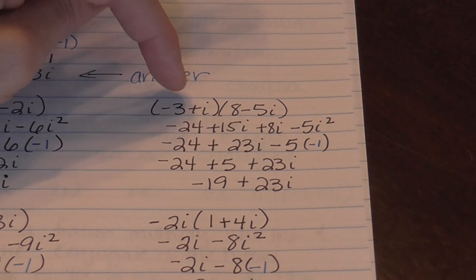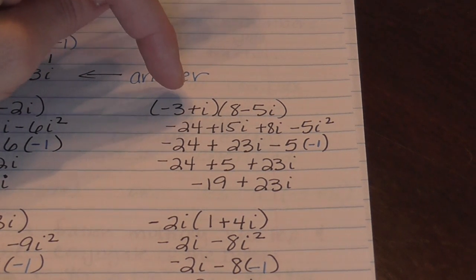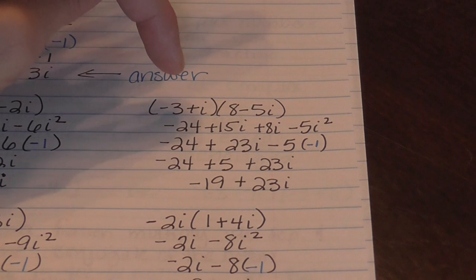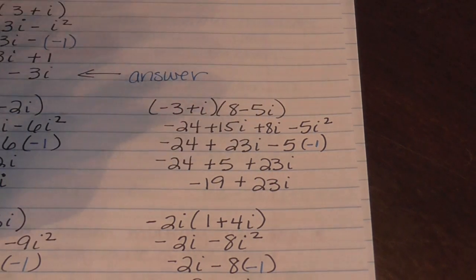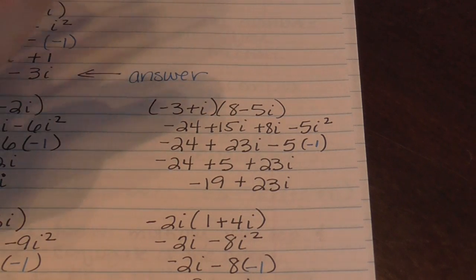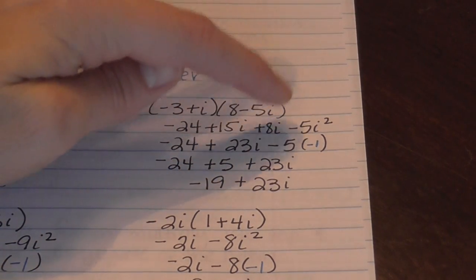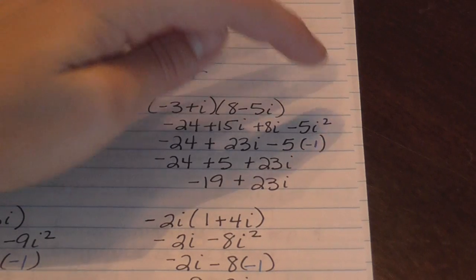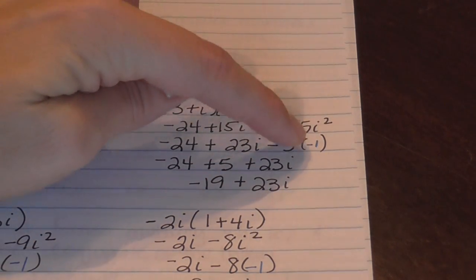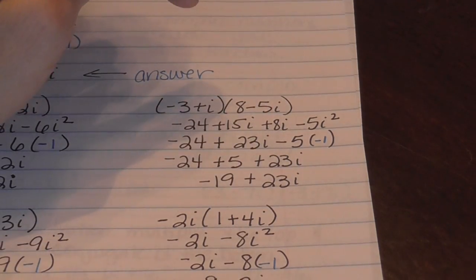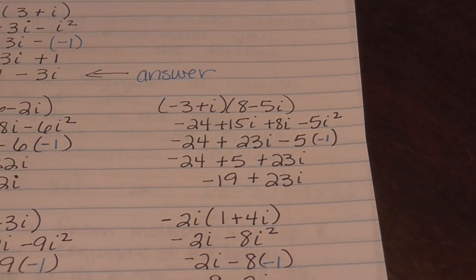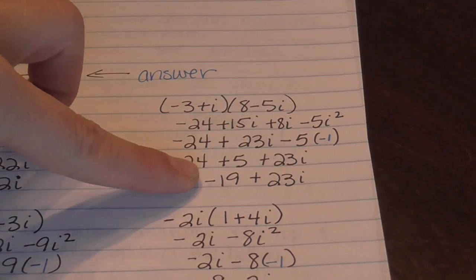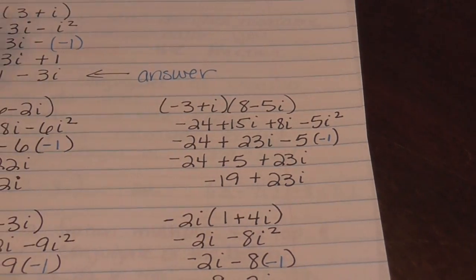For this next one, I multiplied the 3 times the 8 for negative 24, 3 times negative 5 for positive 15i. Then I multiplied the i's through for the 8i and the negative 5i squared. Combine my like terms at the same time that I changed the i squared to negative 1. And then we have our answer when we combine all of our like terms.